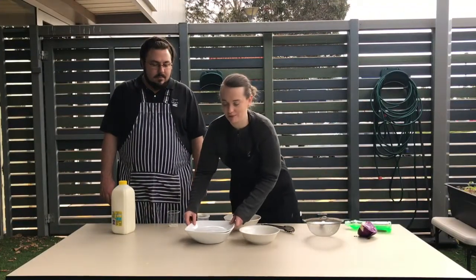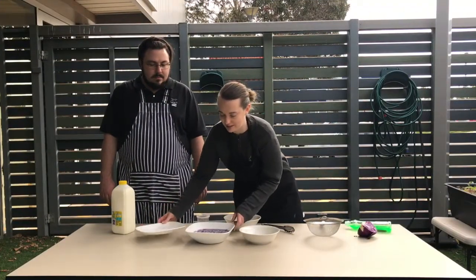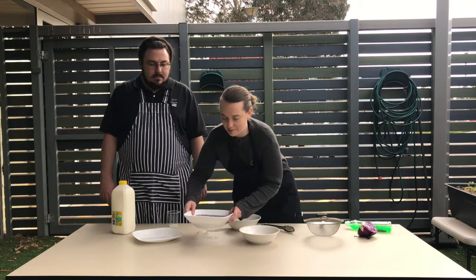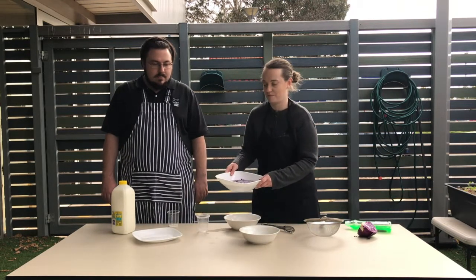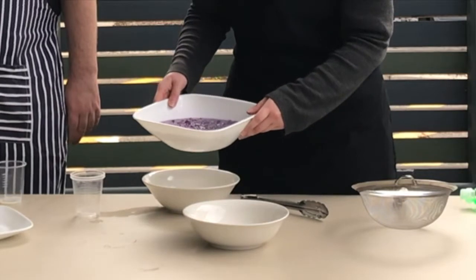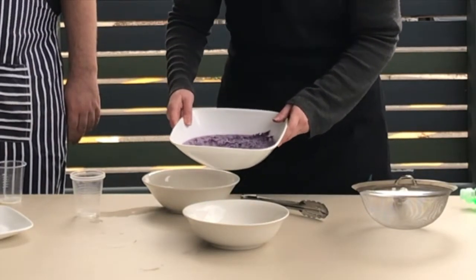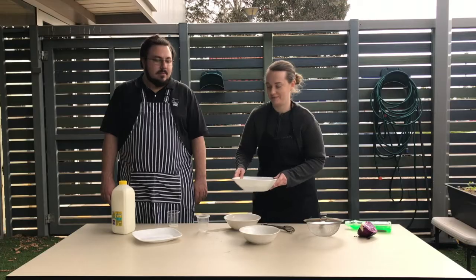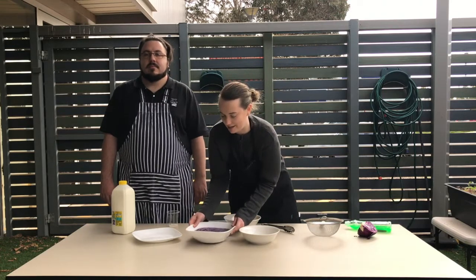Okay, so we're back after 20 minutes, and I'll try and lift up our lovely cabbage so you can see the beautiful purple colour. Can you see it? No, it won't. Anyway, you'll be able to see it a little bit later on.